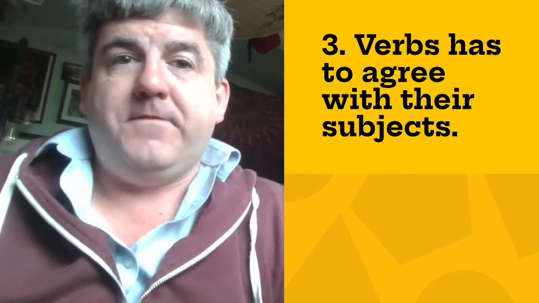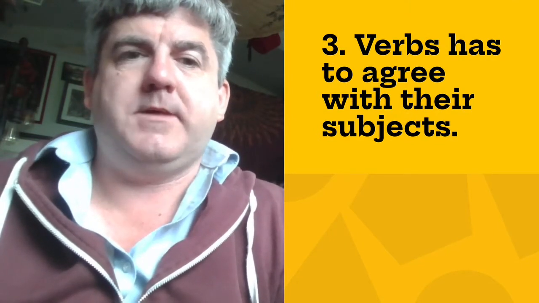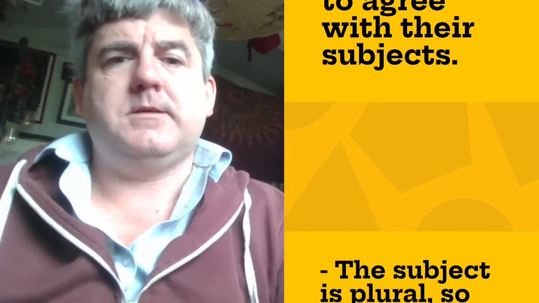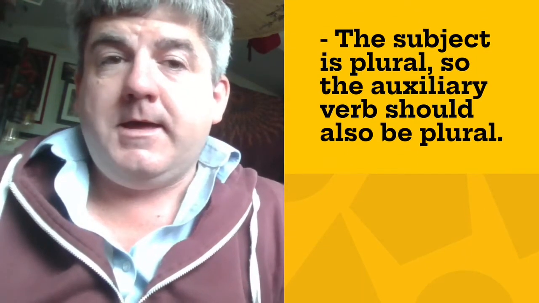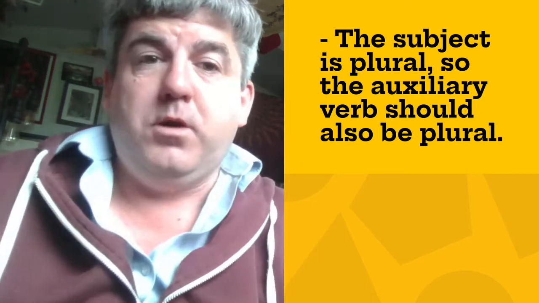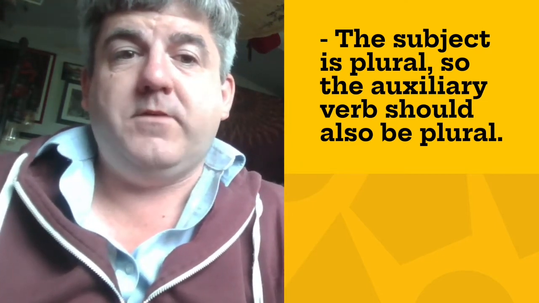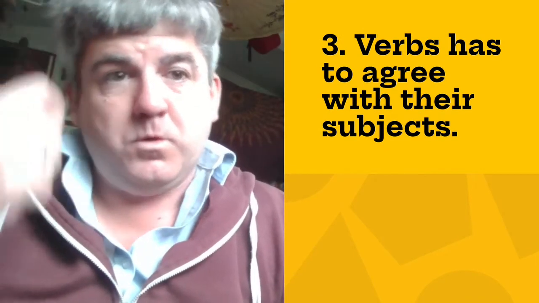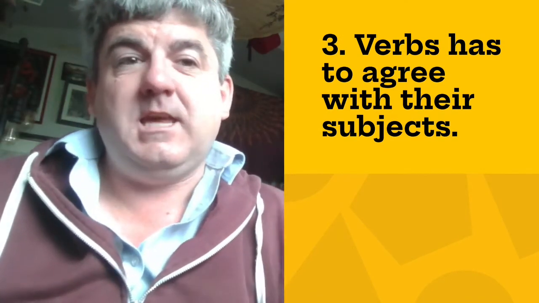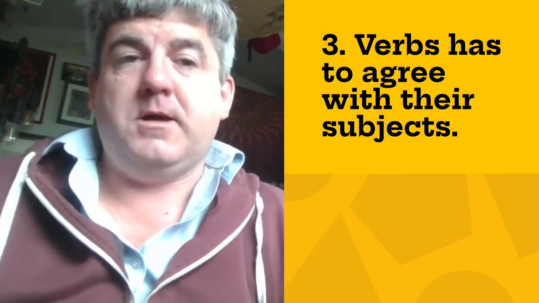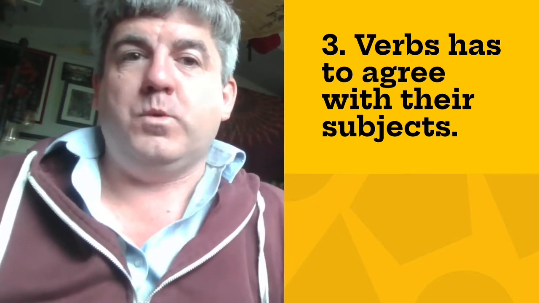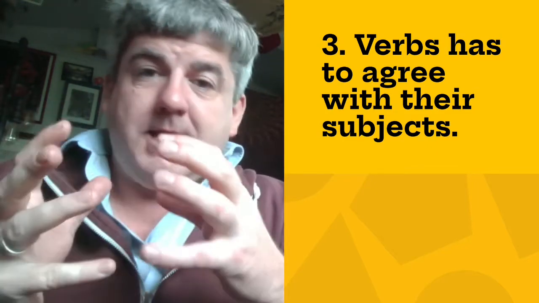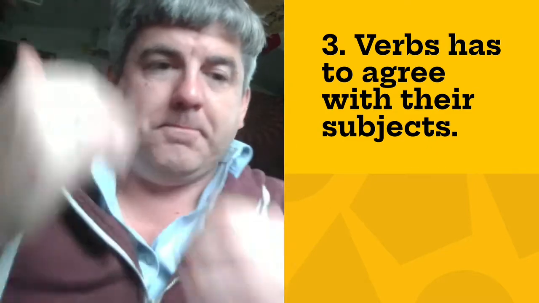Third fumble rule, verbs has to agree with their subjects. Verbs has to agree with their subjects. The problem here is that the subject is plural, so the auxiliary verb also should be plural. So if we look here, verbs is plural, but has is a singular form, the third person singular form of the auxiliary verb have, which doesn't work. They don't balance together. The subject and the verb are unbalanced.